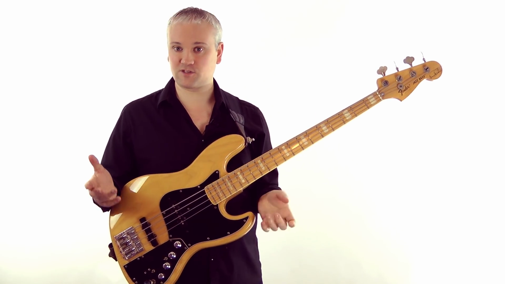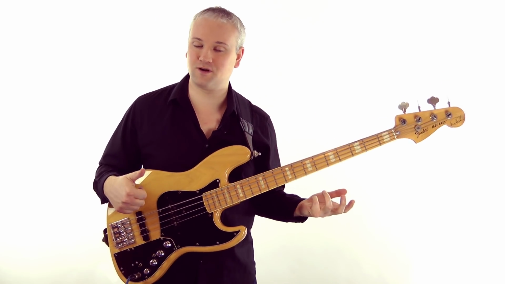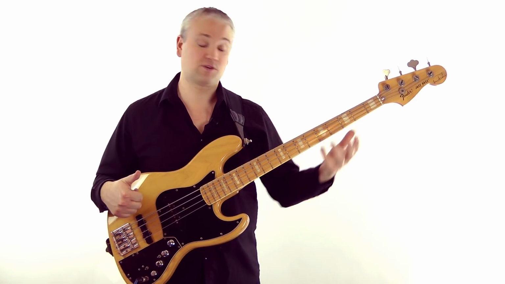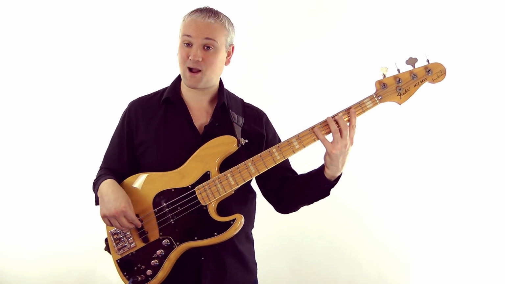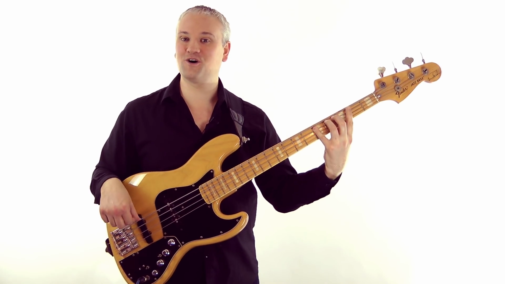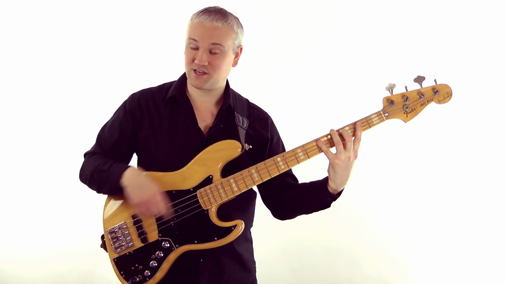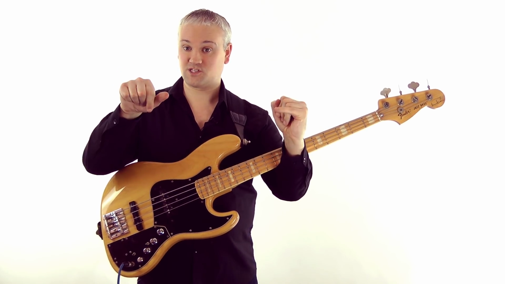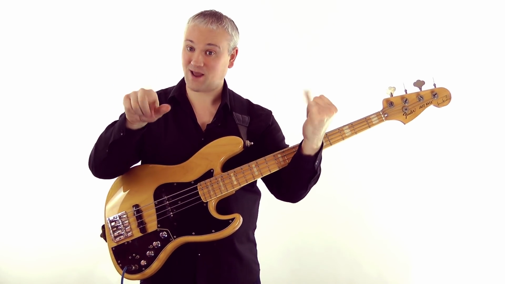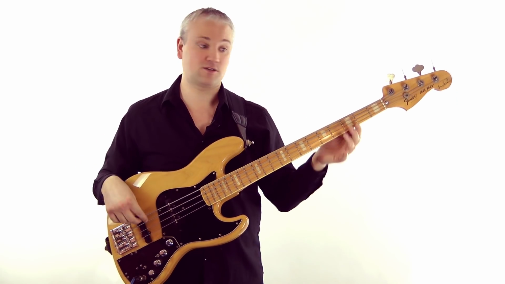Now you've got to be careful obviously with this because you don't want to pluck before you put the finger down, and you don't want to bring the finger down before you pluck, because either way you're going to have a problem. You're either going to have a hammer on before you pluck, and if you pluck before, you're going to get the C again. So it's got to be simultaneous. So we have this kind of action. So I've got the 4th finger coming down and the plucking finger coming down at the same time.